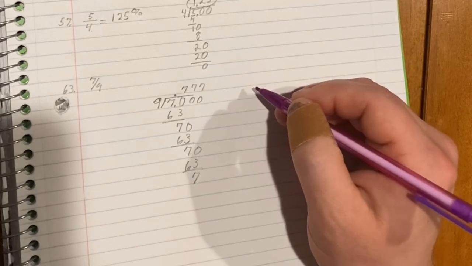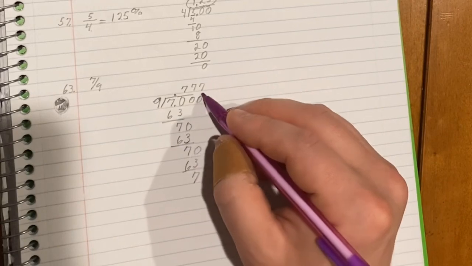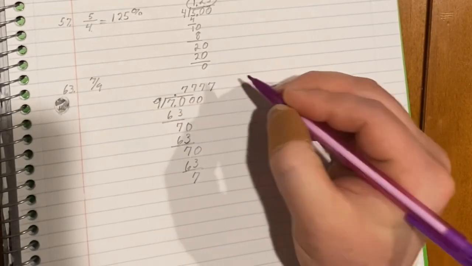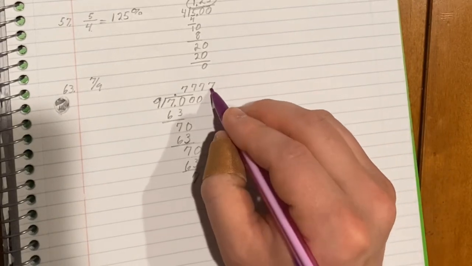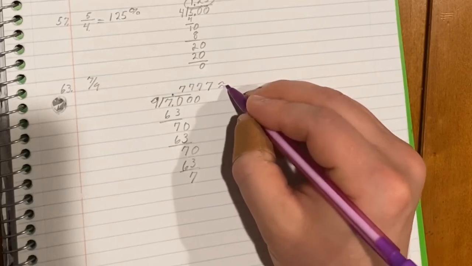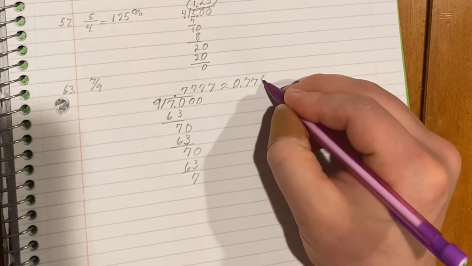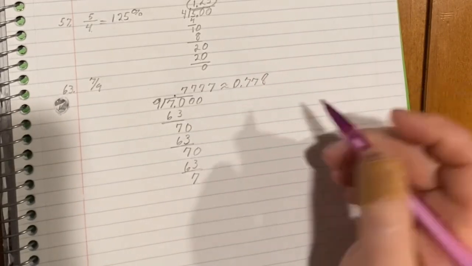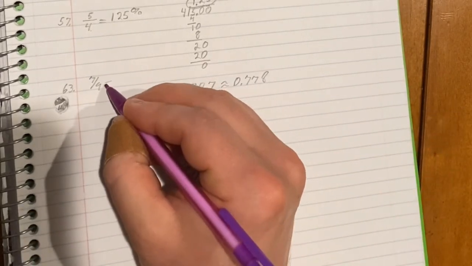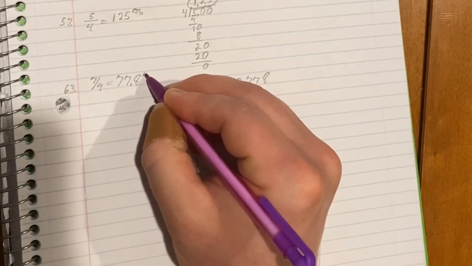In the instructions, it says round each percentage to the nearest tenth. So we would need to write to the nearest hundredth for the decimal to round it off. So this gets rounded up to 8. So if we want to round it off, we have 0.778. And when we multiply that times 100, we get that it's 77.8%.